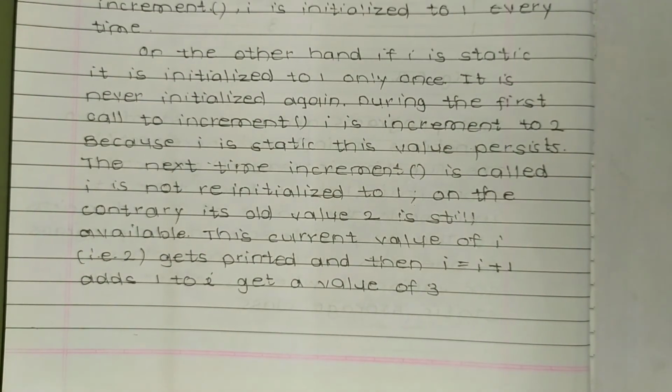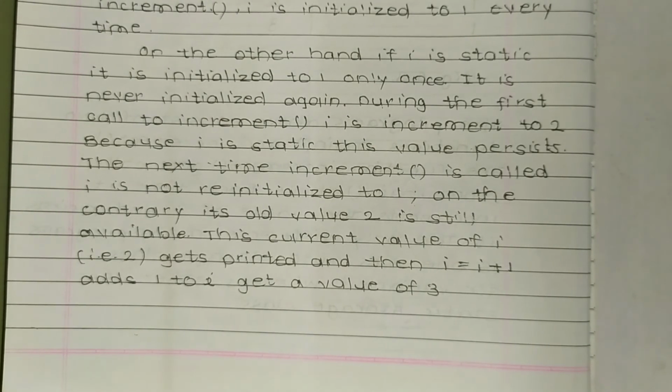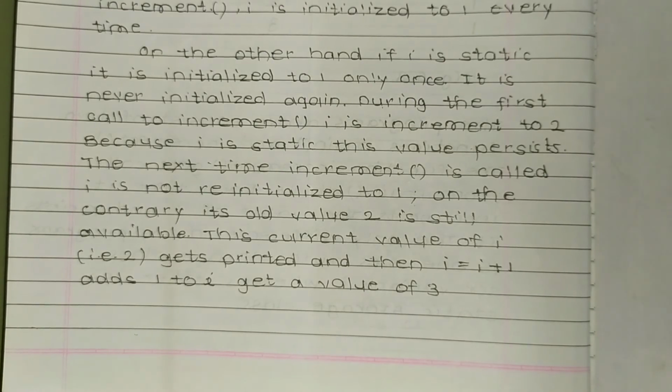On the other hand, if i is static, it is initialized to 1 only once. It is never initialized again. During the first call to increment, i is incremented to 2. Because i is static, this value persists. The next time increment is called, i is not reinitialized to 1. On the contrary, the old value 2 is still available. This current value of i, that is 2, gets printed, and then i = i + 1 adds 1 to i, giving a value of 3.